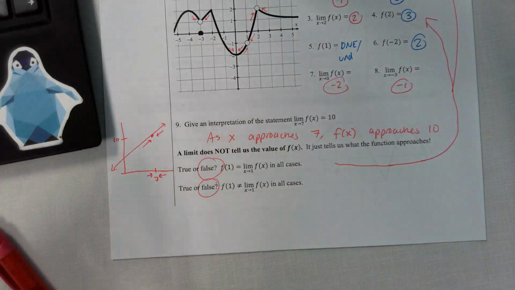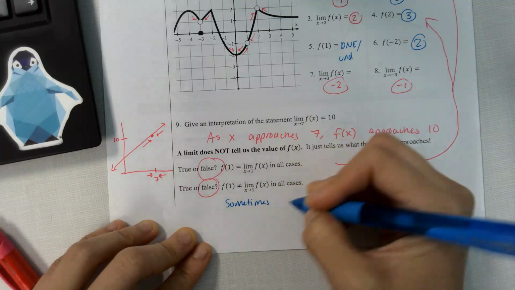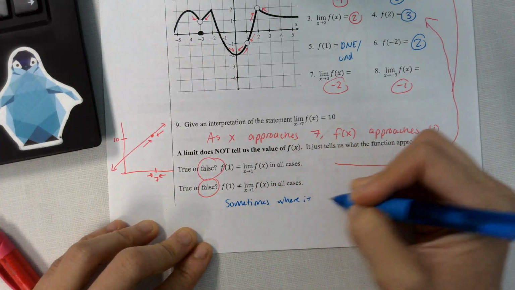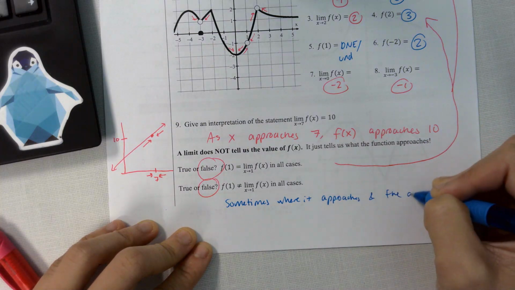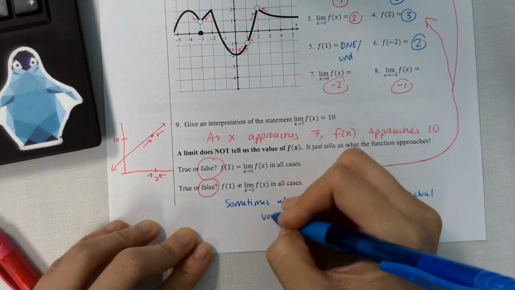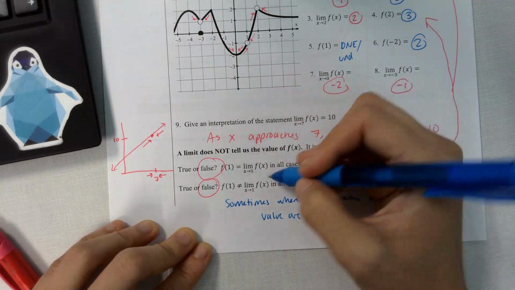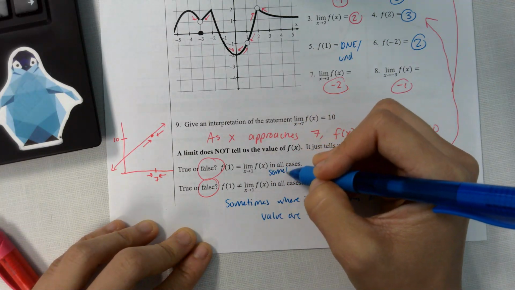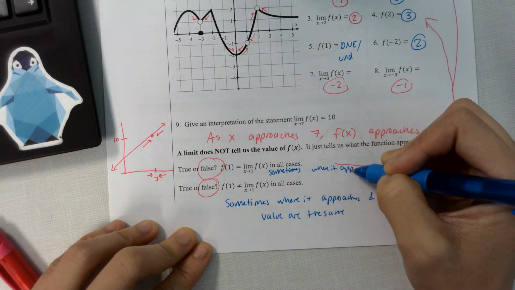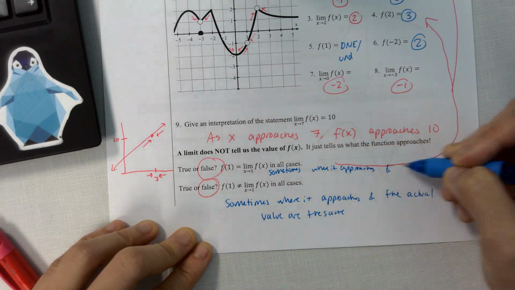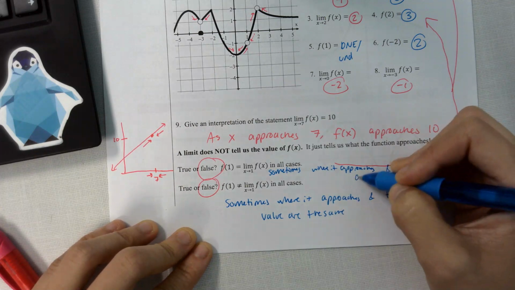So I'm going to write this. Sometimes where it approaches and the actual value are the same. And then here we'll say sometimes where it approaches and the actual value are different.